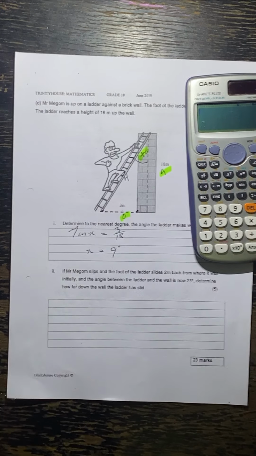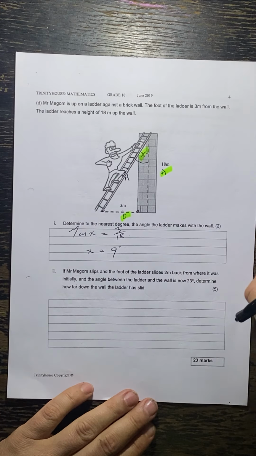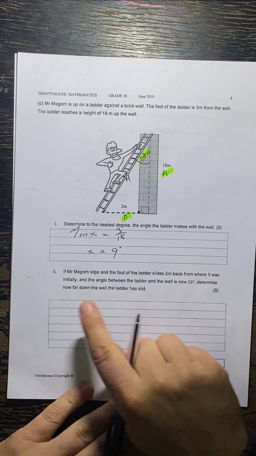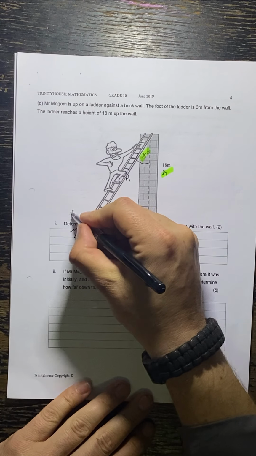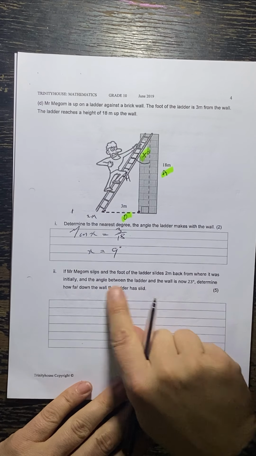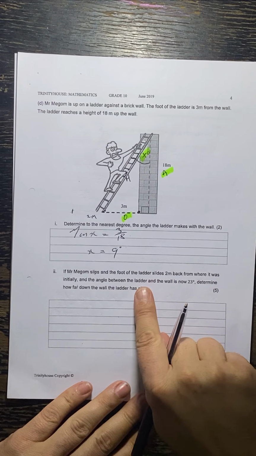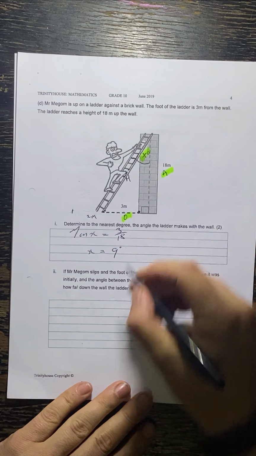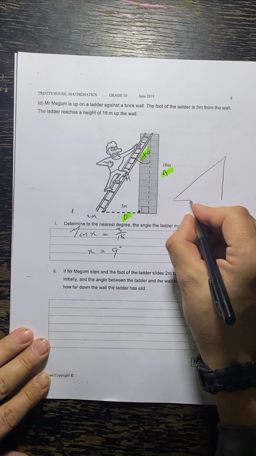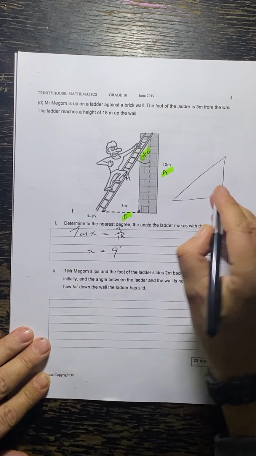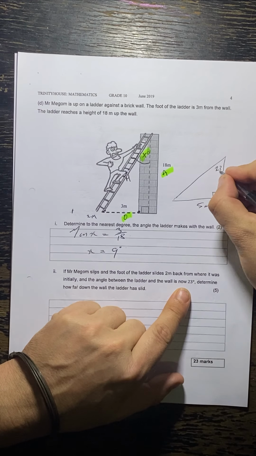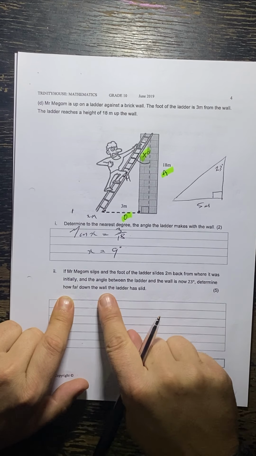Then it says, if Mr. Meagum slips and the foot of the ladder slides 2 meters back from where it was initially. So if it slips 2 meters back, so we call that 2 meters, it is now 5 meters away from the wall. And the angle between the ladder and the wall is now 23. So if I had to redraw this, where that's 18, this is now going to be 5 meters. This angle here is now going to be 23. Determine how far down the ladder has slid.